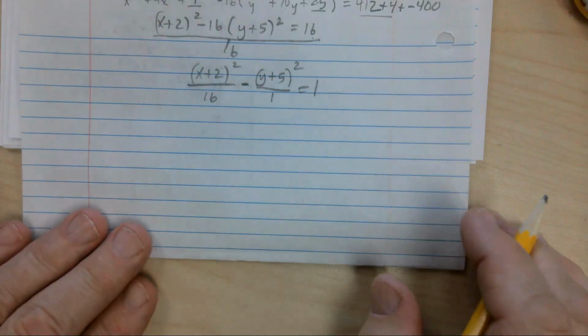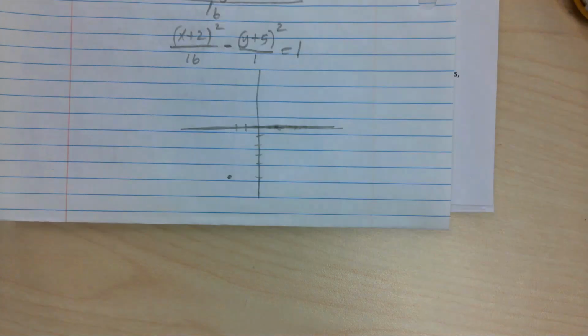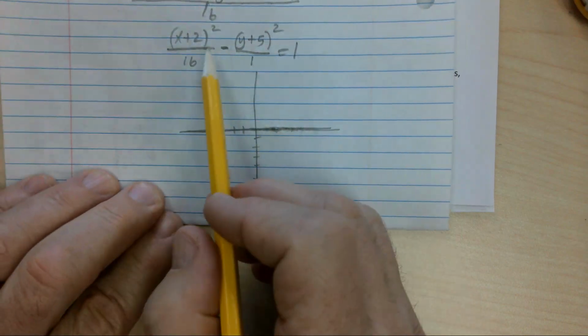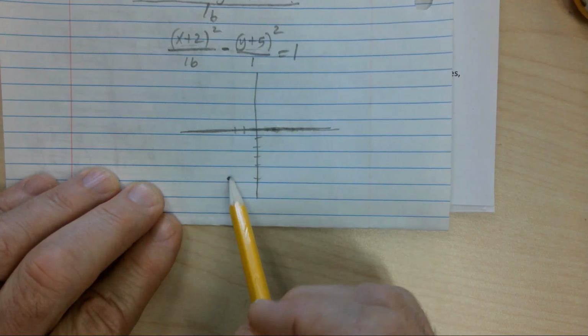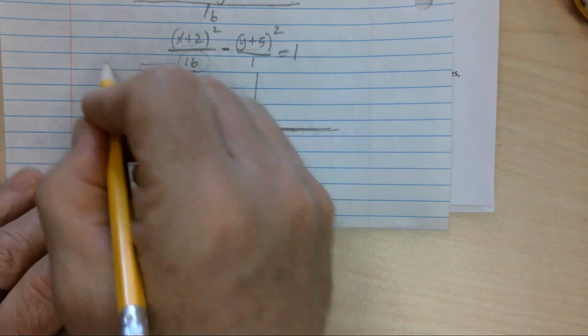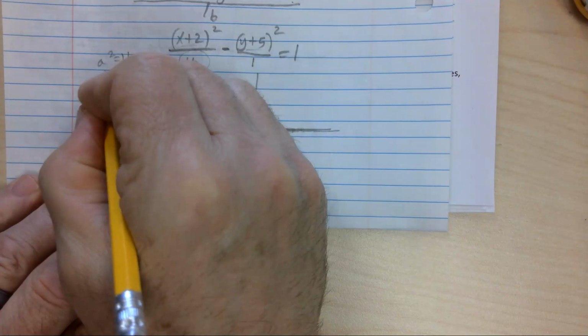Now, the problem wants us to find a bunch of stuff, so let me graph this really quickly. All right, so before we start figuring out what all these things are, we better get a picture. So I've identified the center, left 2, down 5. I know this is my a squared. Again, not because it's bigger this time, it just happens to be bigger because it's first.